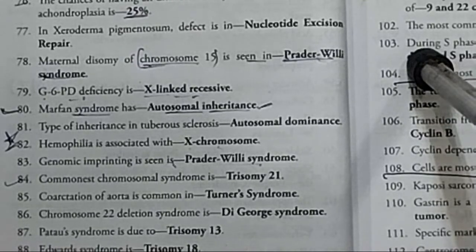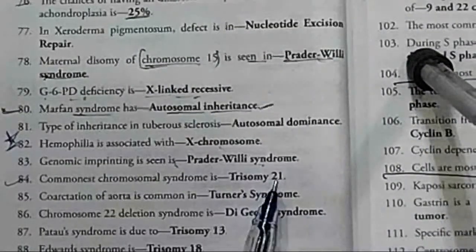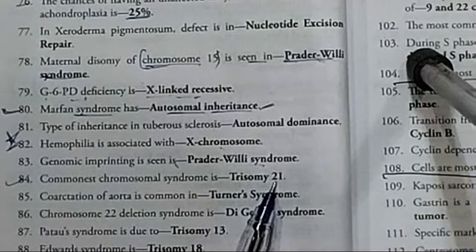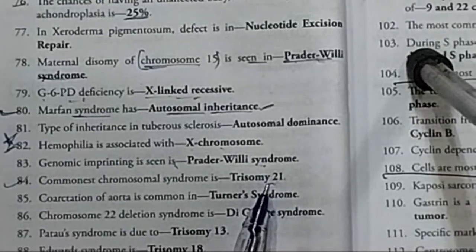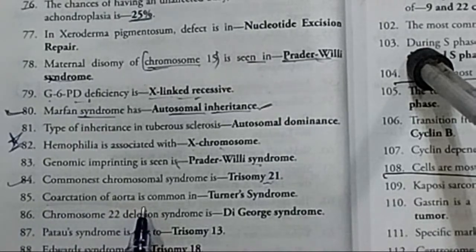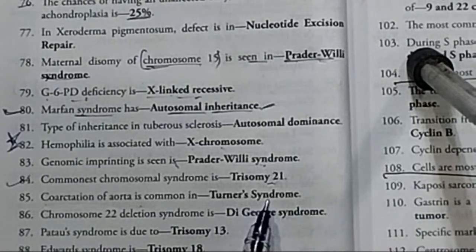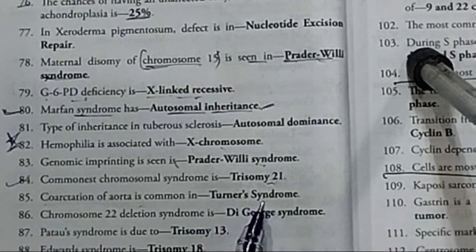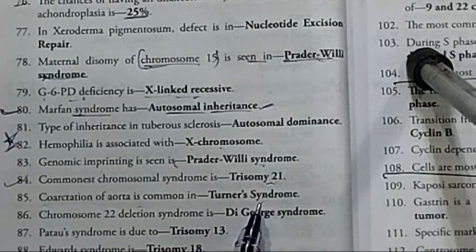So do remember, trisomy 21 is the commonest chromosomal syndrome, which can be asked in the form of multiple choice questions. The next important MCQ in the form of a one-liner that you ought to remember is that coarctation of aorta is common in Turner syndrome. Coarctation of aorta is found in which of the following syndromes? It is Turner syndrome where coarctation of aorta is seen.